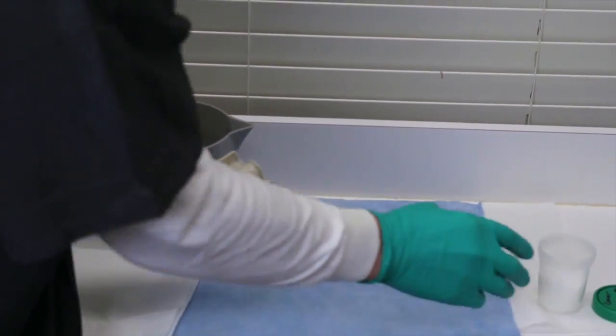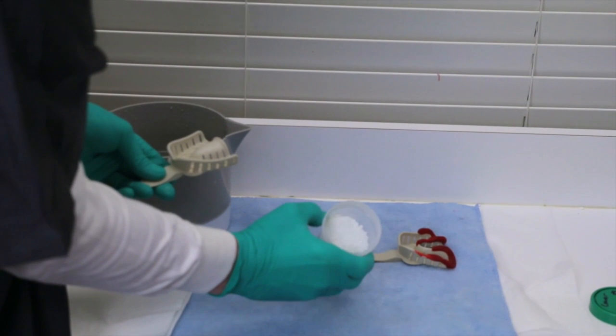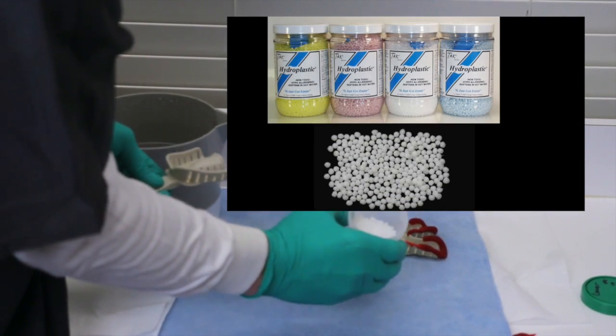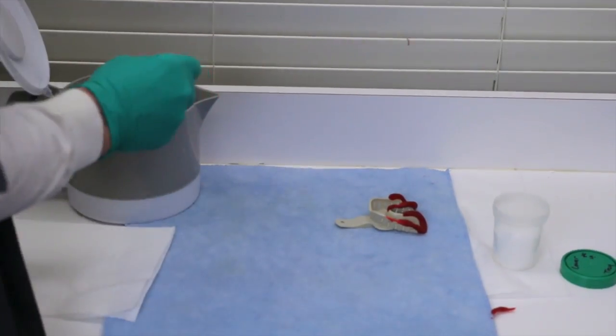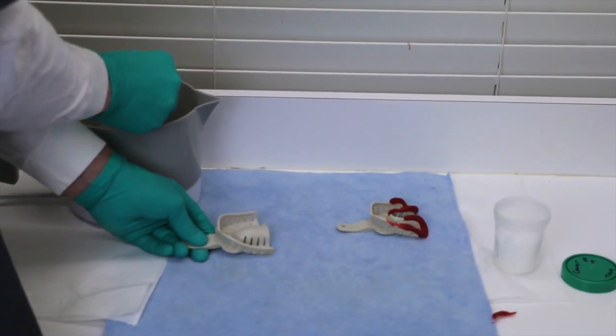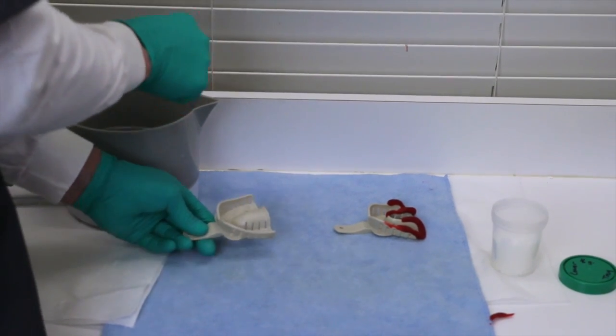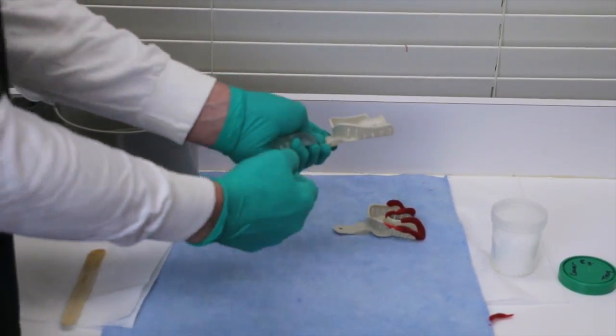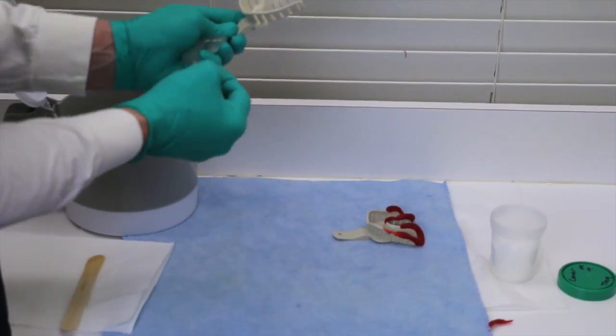Now, for the use of the rigid material, which is going to be much more accurate, we're going to demonstrate a material called tack. Tack, as you can see here, is a thermoplastic that comes in these little white beads. When you put it into heat, and this is nothing more than a coffee pot here, the material comes out, turns clear, and becomes very pliable. It's a very sticky material.